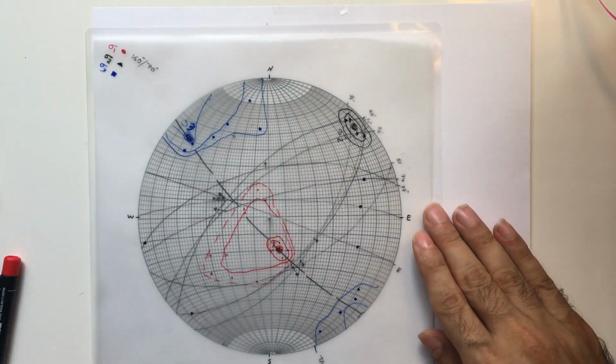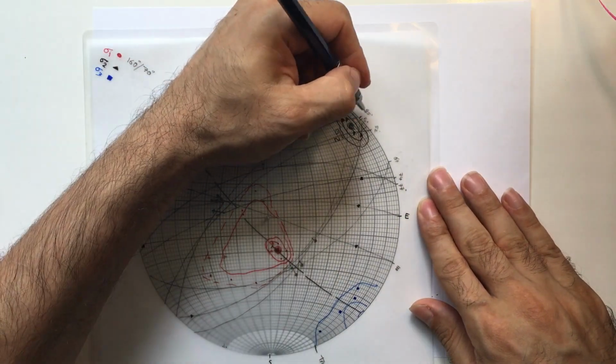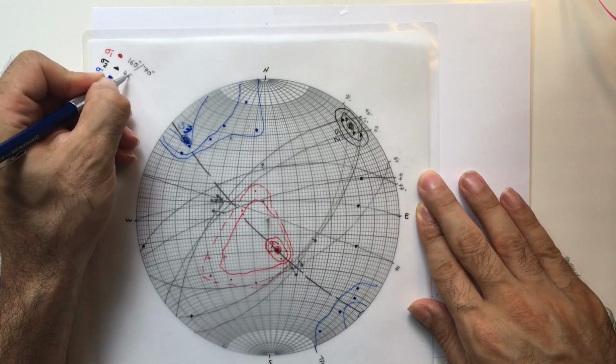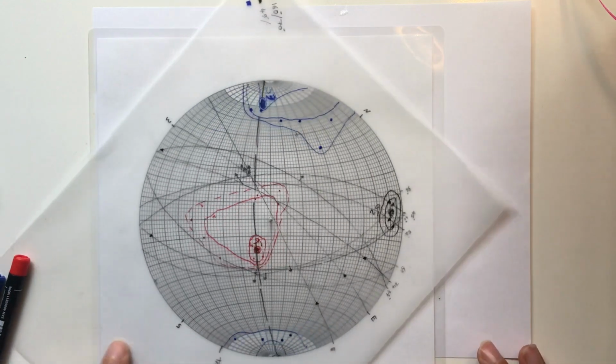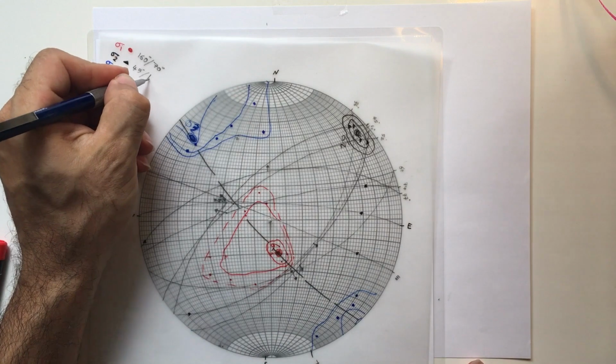For sigma 2, it's the same thing. It's almost 45, and the plunge is about 10 degrees.